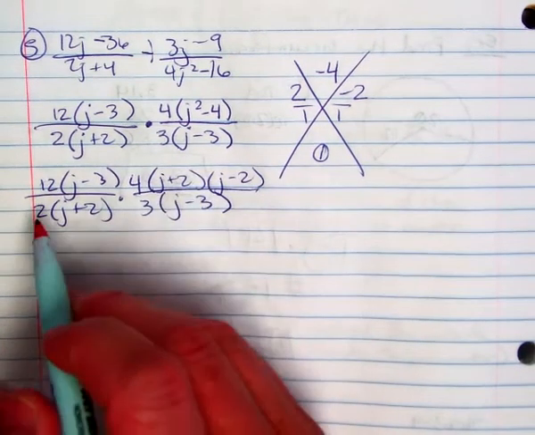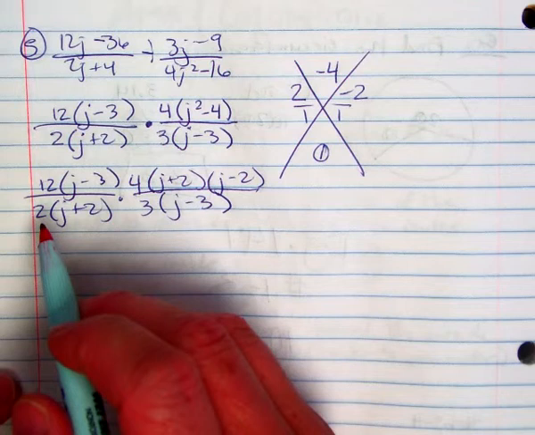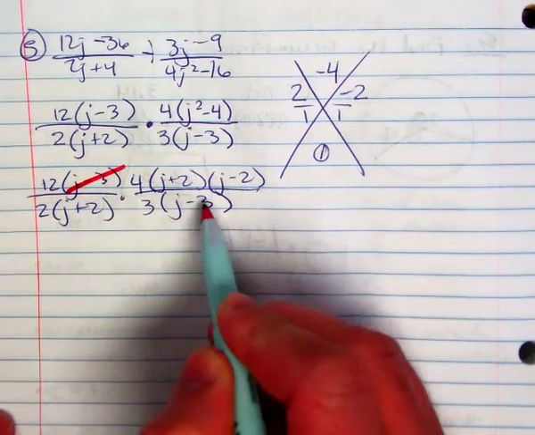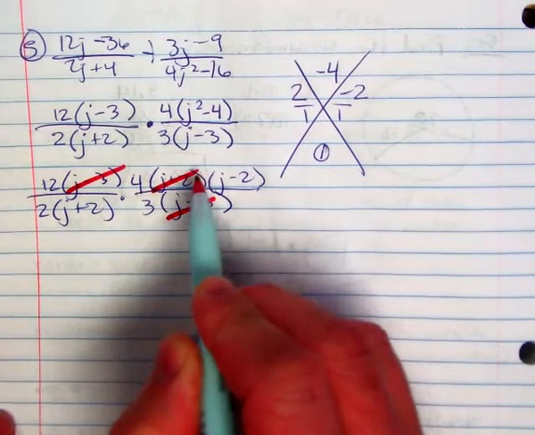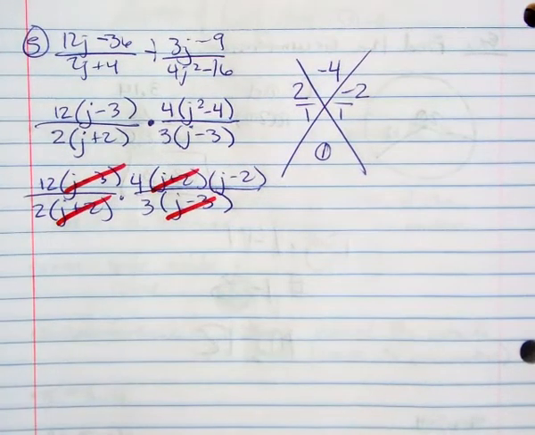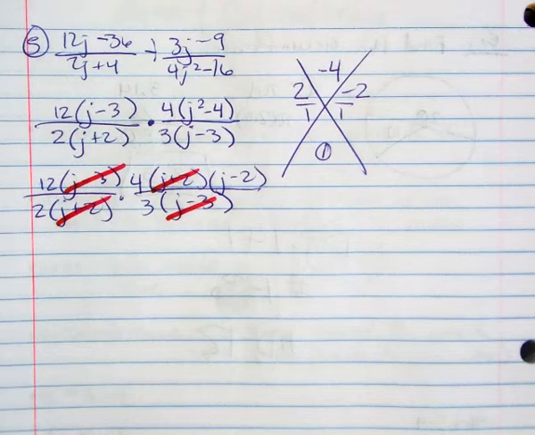There are a lot of things that you can cancel here. It doesn't matter what order you do them in. The most obvious is j minus 3 cancels j minus 3, and j plus 2 cancels j plus 2. Please remember, canceling happens when the same thing is on the top and bottom. Not both on the top, not both on the bottom, one on top, one on bottom.